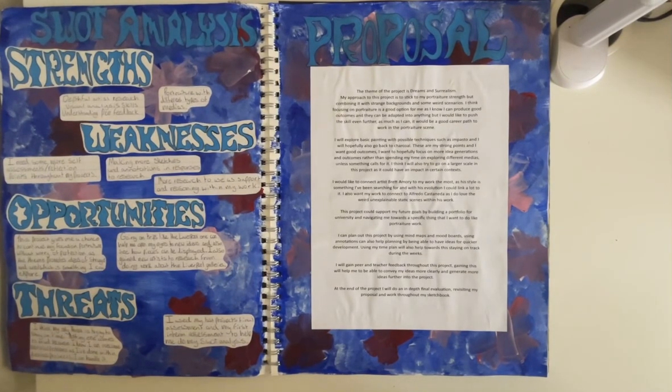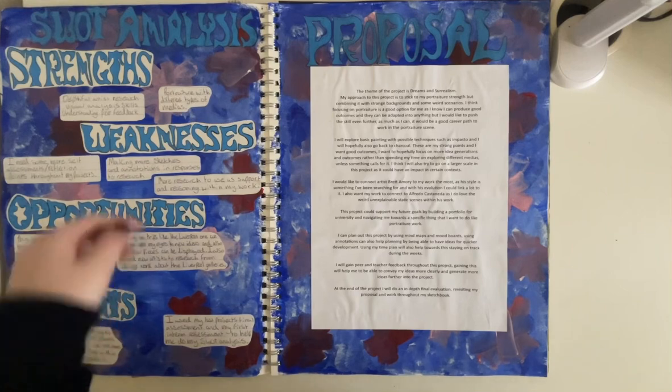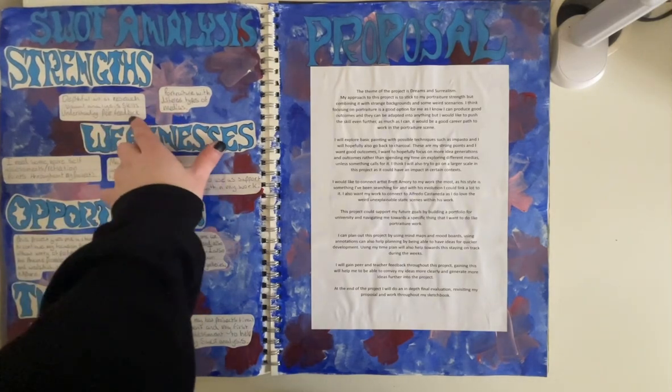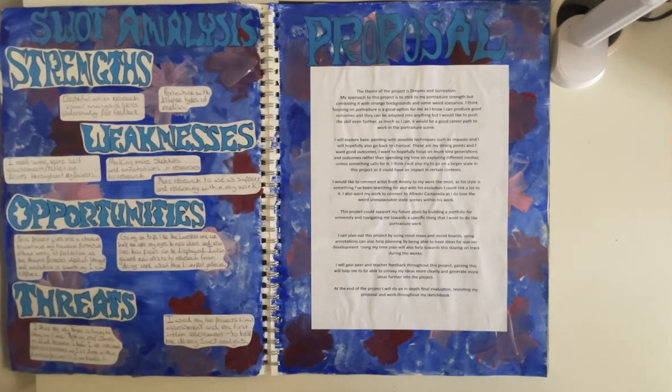Doing things like this can really help you focus on what you need to do within your project, focusing on your strengths, helping your weaknesses. I put my strengths as portraiture, artist research. I need to make some more annotations and sketches throughout my sketchbook.